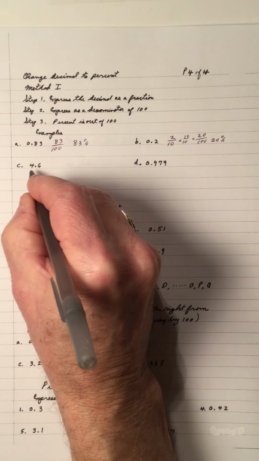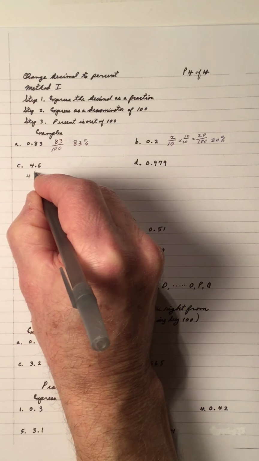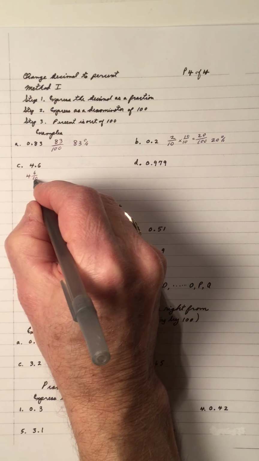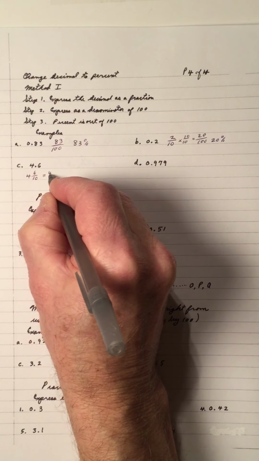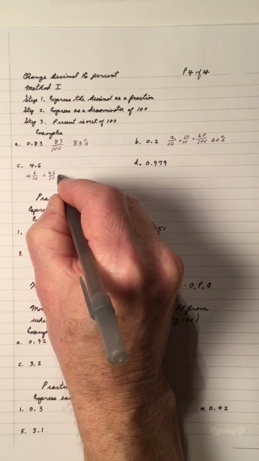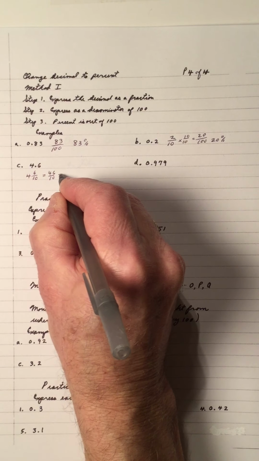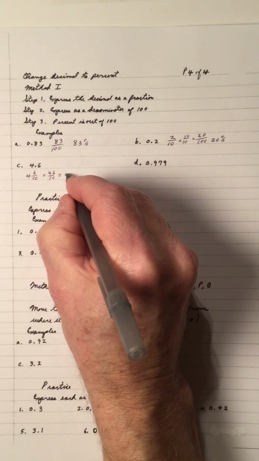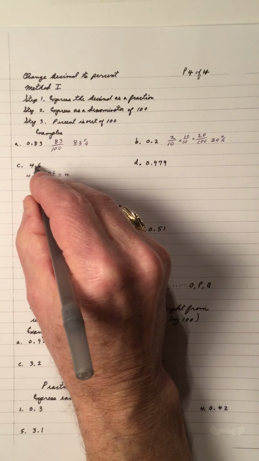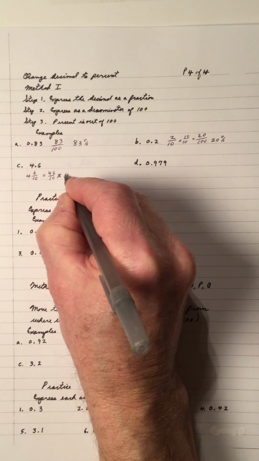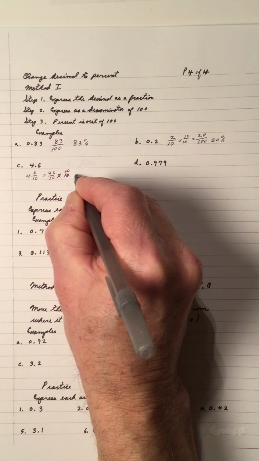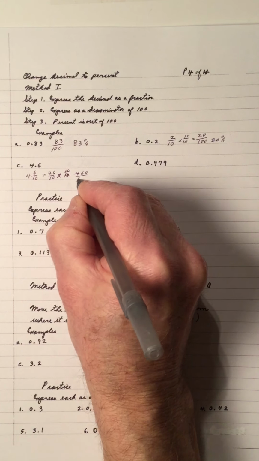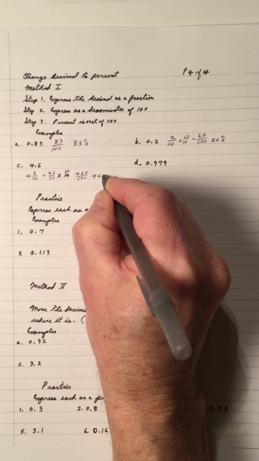And we have 2 ways to do this one. We got 4 6/10. And that's 4 times 10 plus 6 is 46 out of 10. And 46 divided by 10 is 4.6. But because we don't want to go back to the decimal, let's multiply by 10 over 10. That gives us 460 over 100, which is 460%.